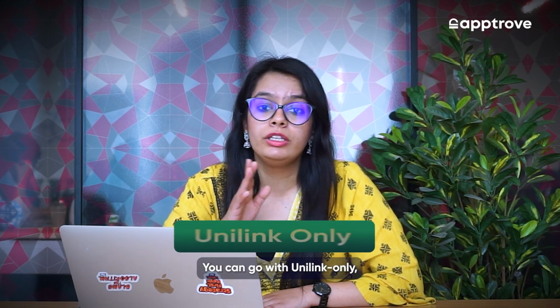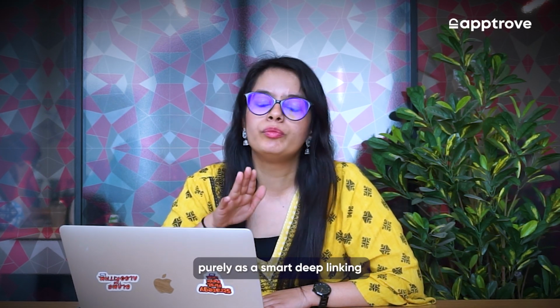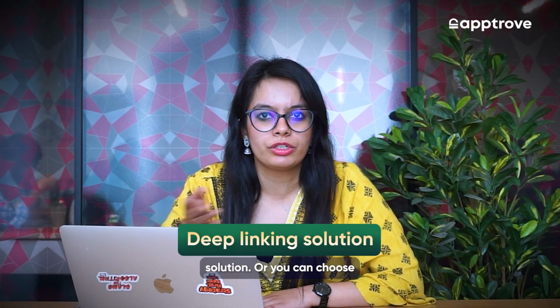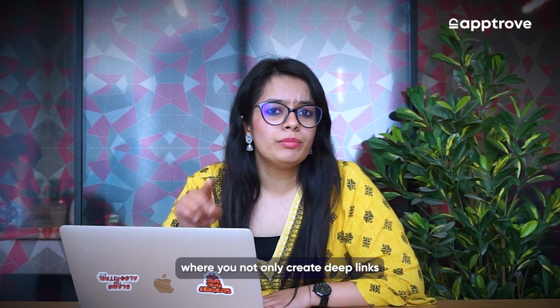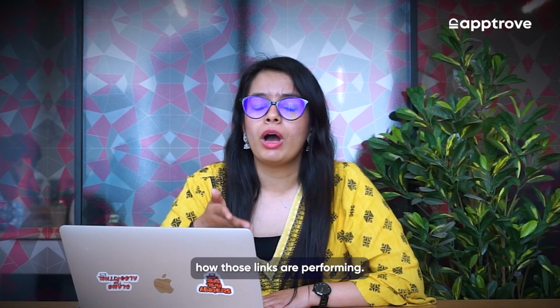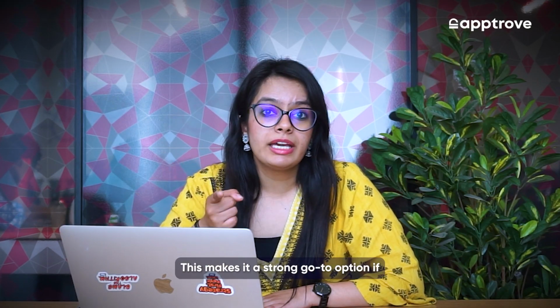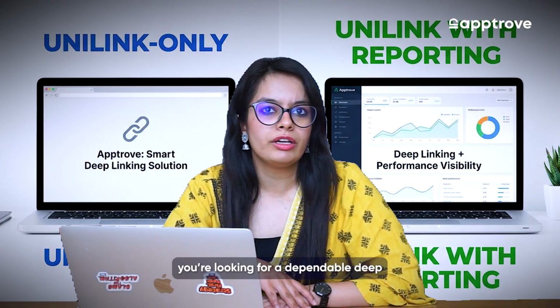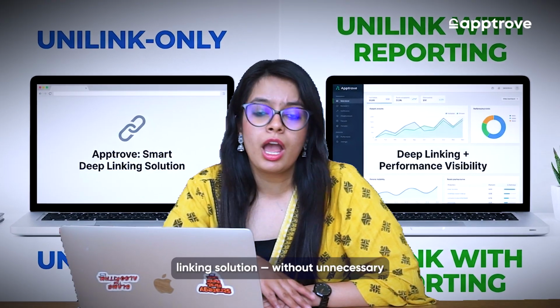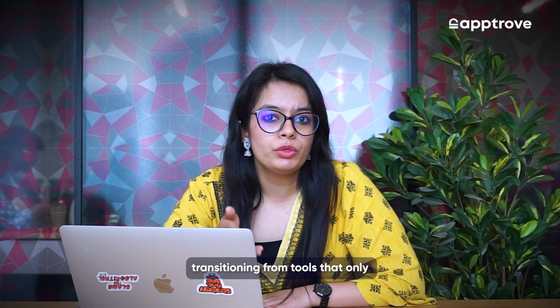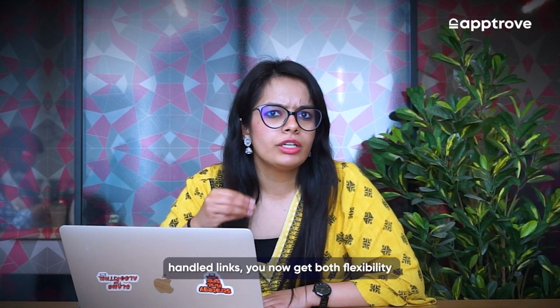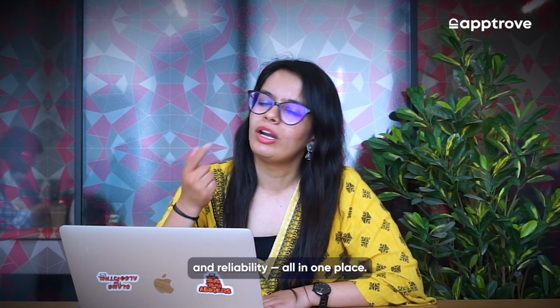You can go with Unilink only, where you use Apptrove purely as a smart deep linking solution. Or you can choose Unilink with reporting, where you will not only create deep links but also get visibility into how those links are performing. This makes it a strong go-to option if you are looking for a dependable deep linking solution without unnecessary complexity. Especially if you're transitioning from tools that only handle links, you now get flexibility and reliability all in one place.